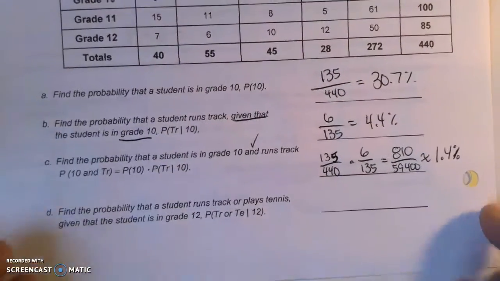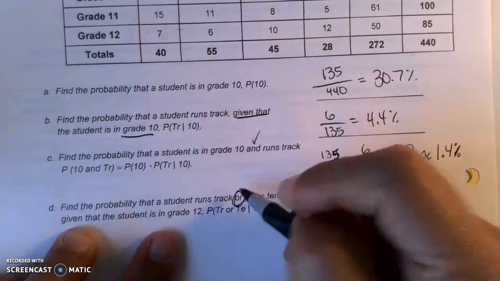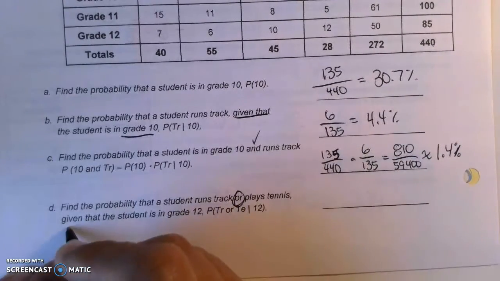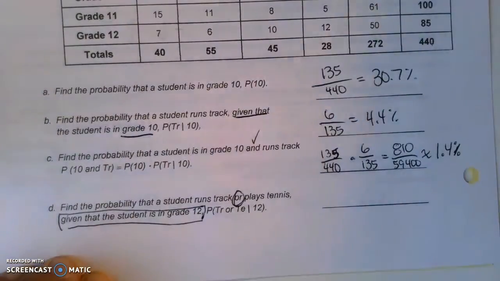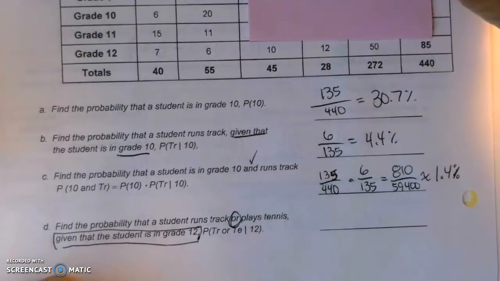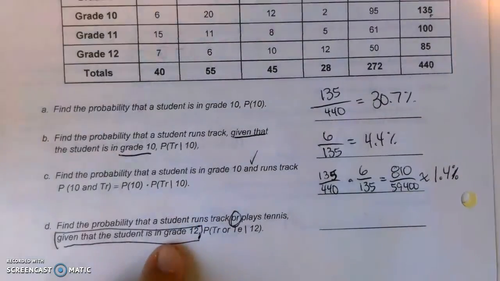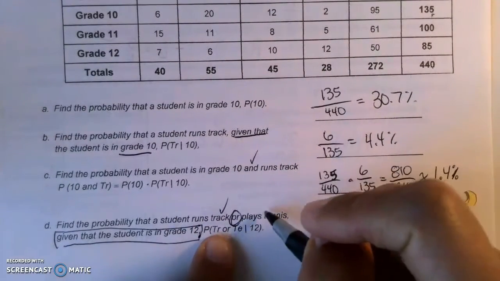Okay. Finally, find the probability that a student runs track or plays tennis, given, so this is a condition, that we already know they are in 12th grade. So that means you don't need to worry about the 9th graders, 11th graders, 10th graders here. Everything revolves around these 85 12th graders. What's the probability that they do track or tennis?